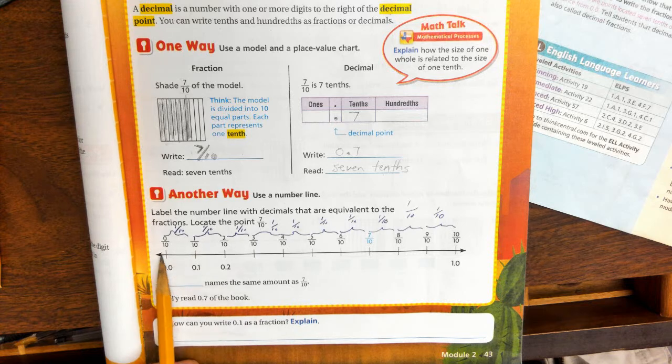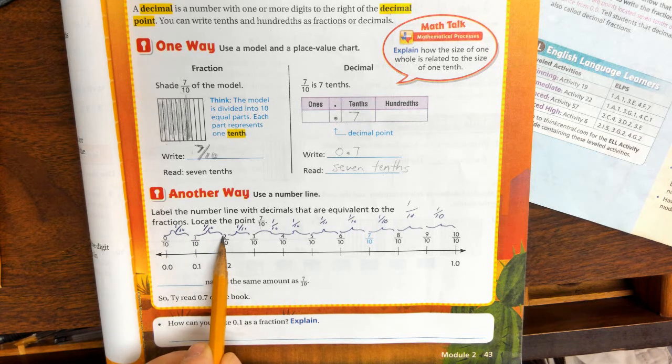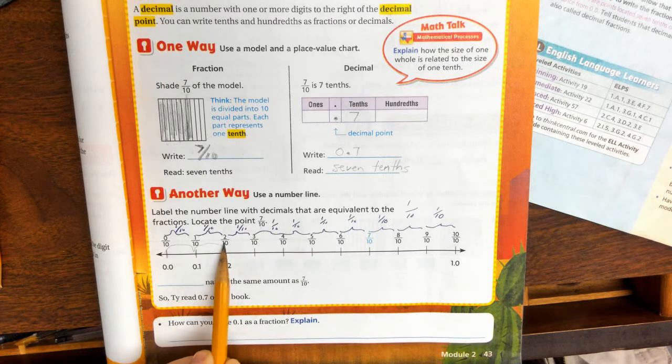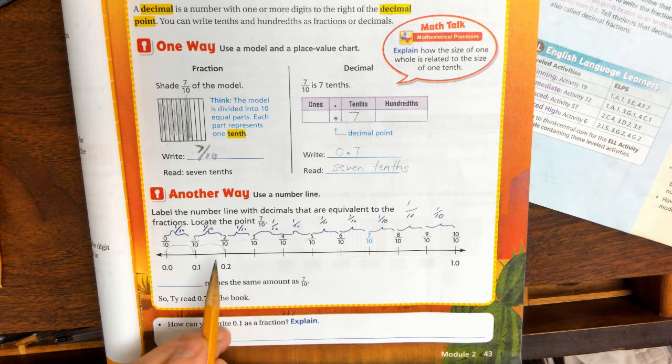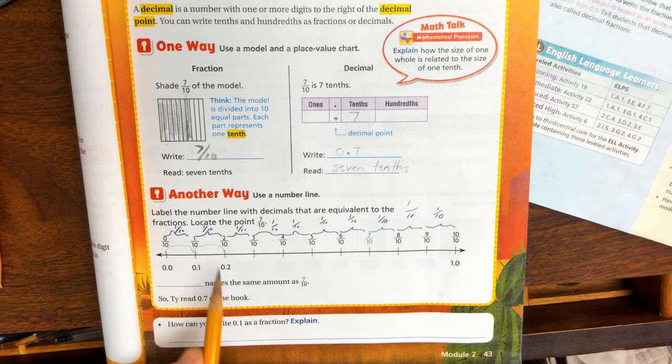Each of these divisions is equal to 1/10. So from here to here is 1/10, and from here to here is 1/10. If you're moving from here to here, that's how you get 2 tenths.